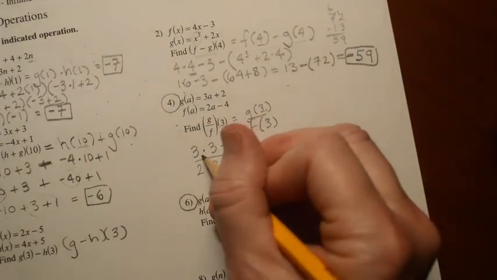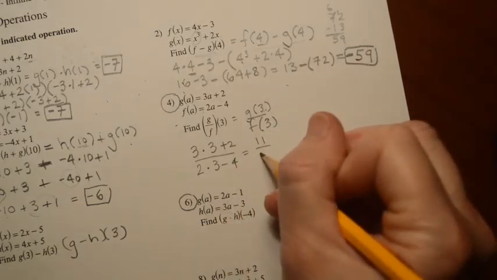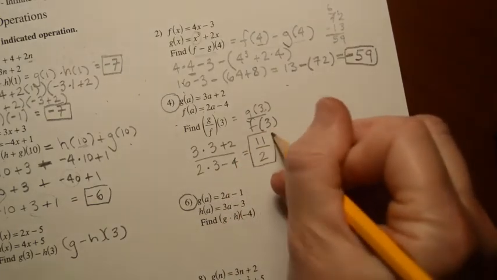Up top, we get 9 plus 2 is 11, and in the bottom, 6 minus 4 is 2, and so we get 11 halves.